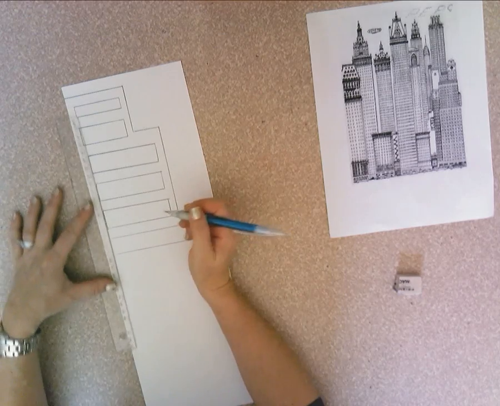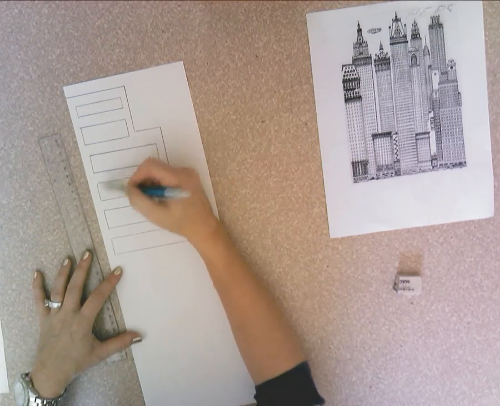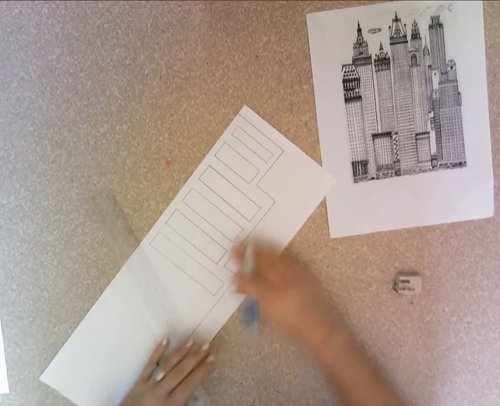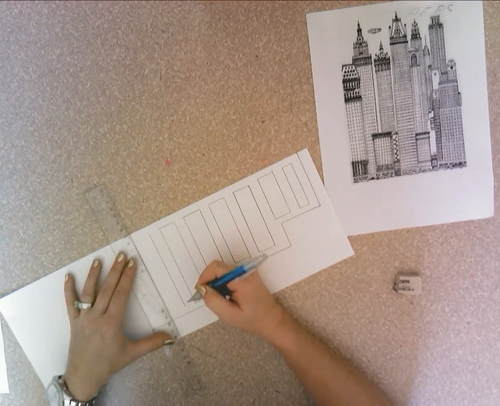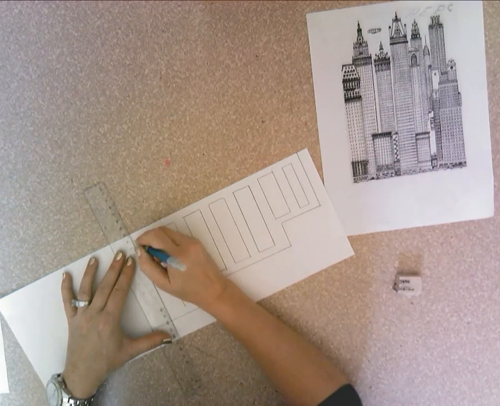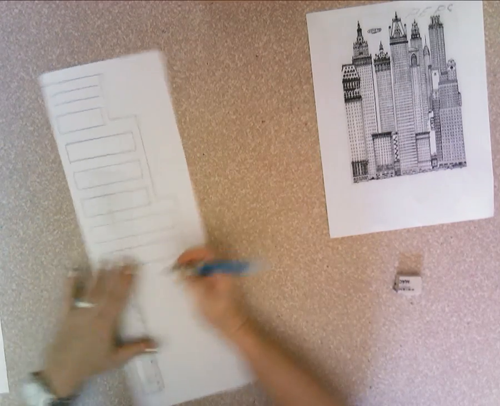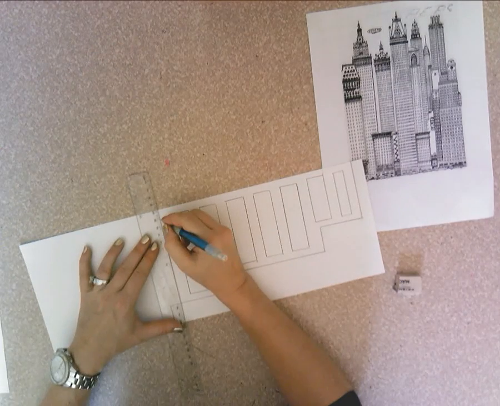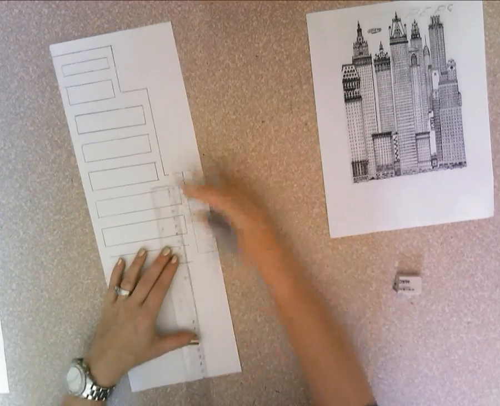And then notice how I'm trying to line up the sides of my window. So these all line up. I didn't do a very good job here and here, but as I go further down, I'm going to get better at it. So I'm just going to keep going over these windows, drawing them neat with a ruler. And I'm pressing hard so you can see, but I would like you to draw light until you get it right.